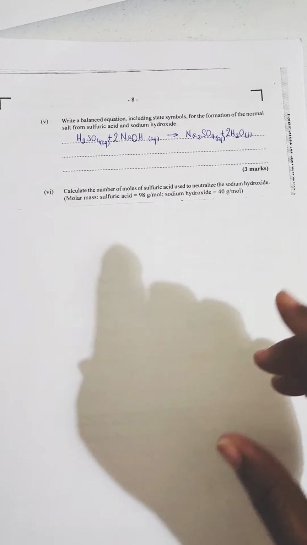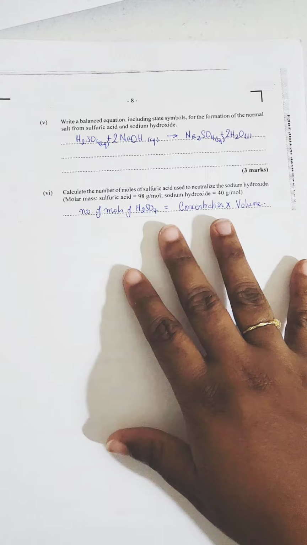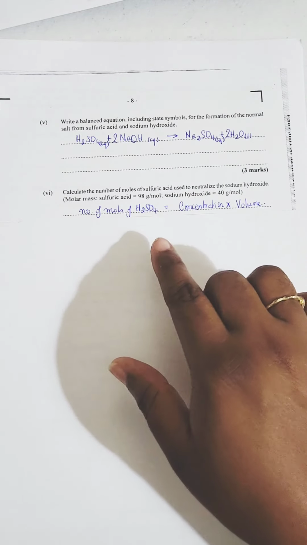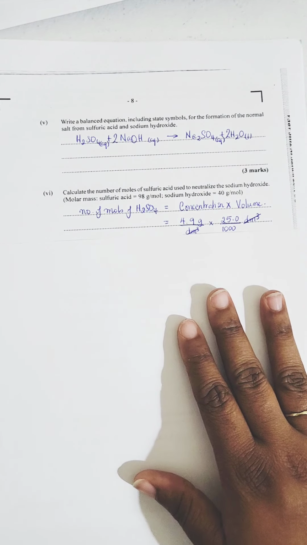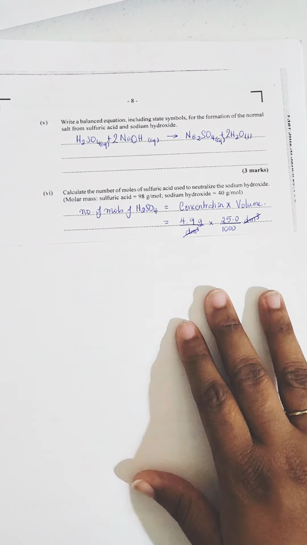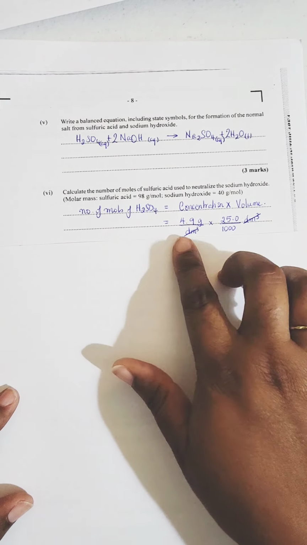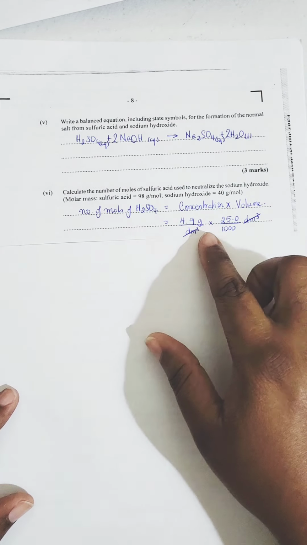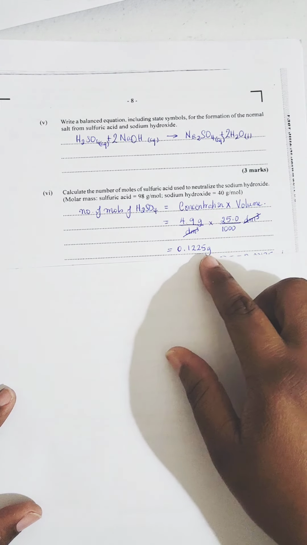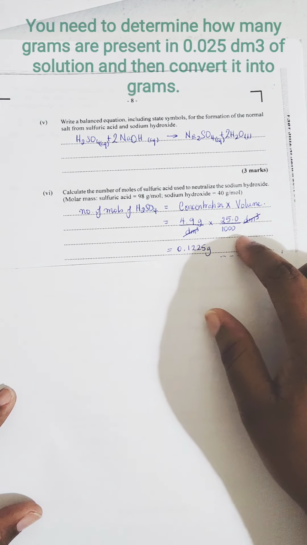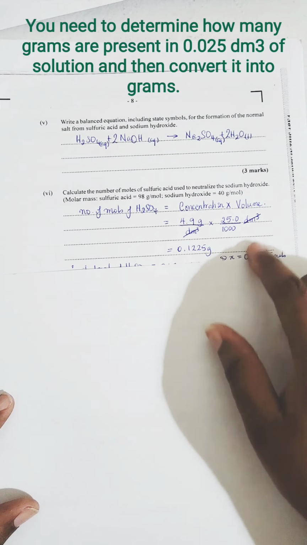Then it says calculate the number of moles of sulfuric acid used to neutralize the sodium hydroxide. So we start off with number of moles of sulfuric acid will be equal to the concentration times the volume. So what you want to do is convert, basically, yes, you want to figure out how many grams is in the 25 dm cube. I think I'll work it out like that. Let me see. Take that away.